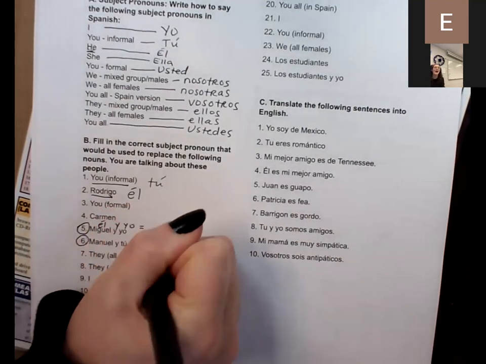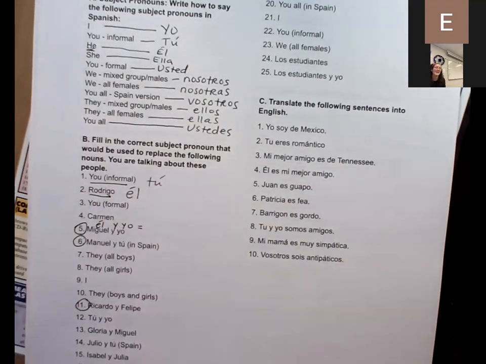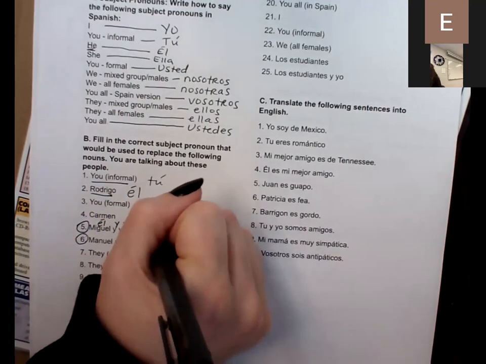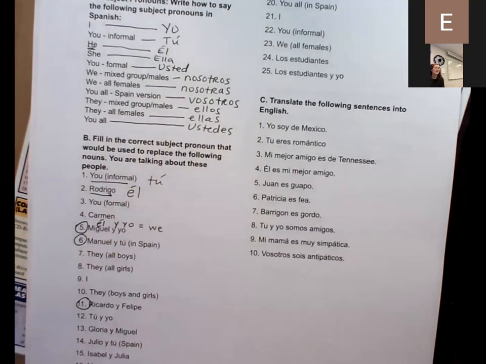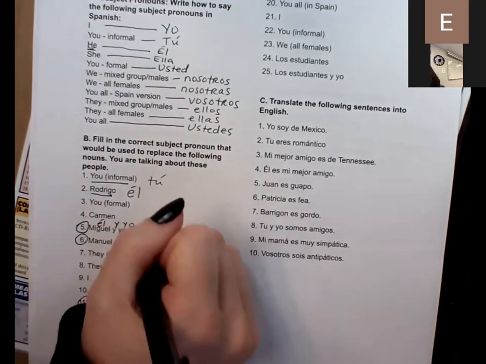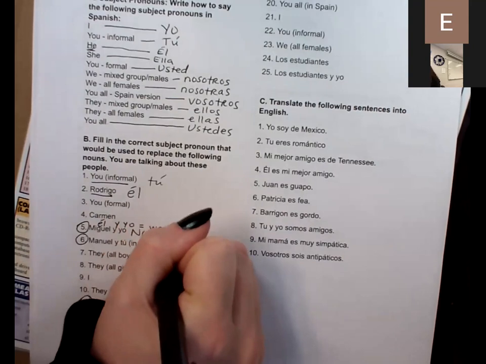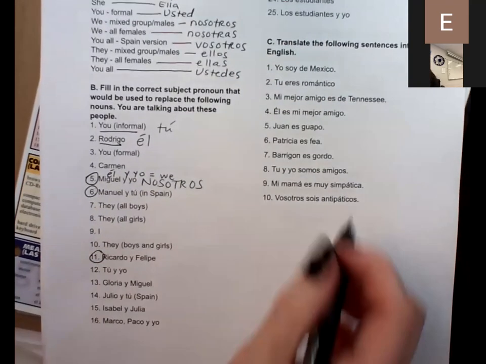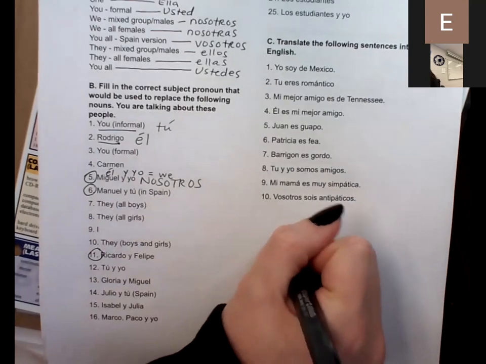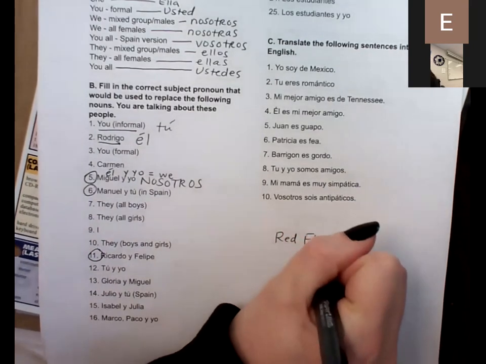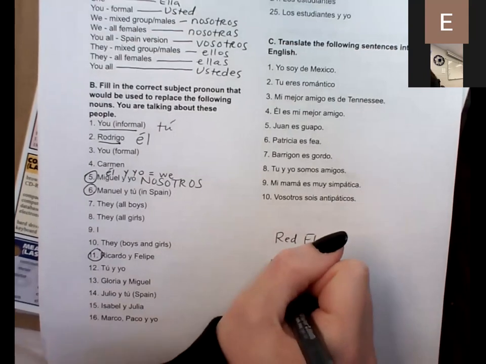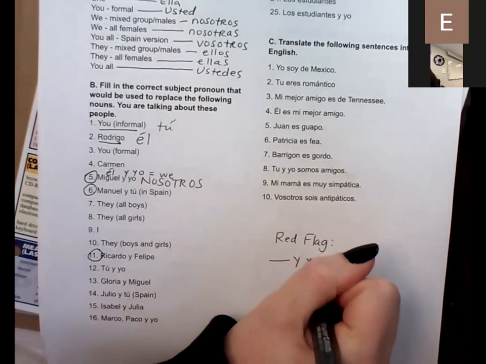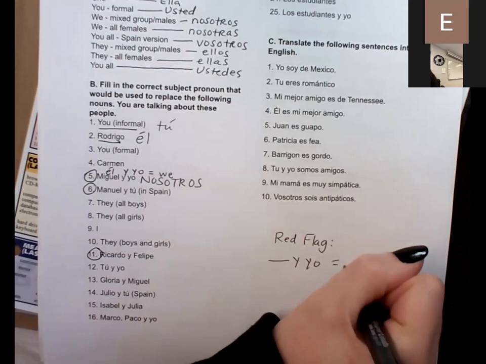So he and I would combine in English to make we. So we would translate that into Spanish as nosotros. And a big red flag, or a big shortcut: anything y yo is going to equal nosotros.